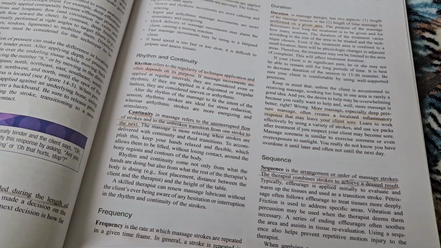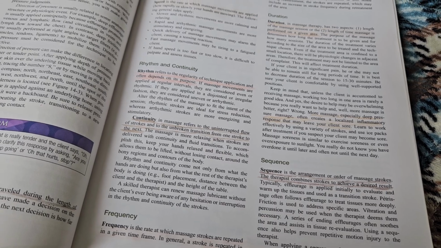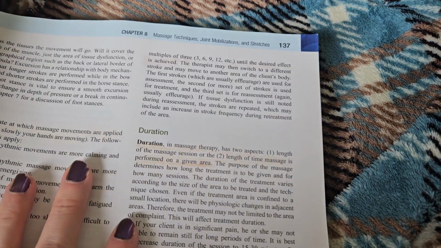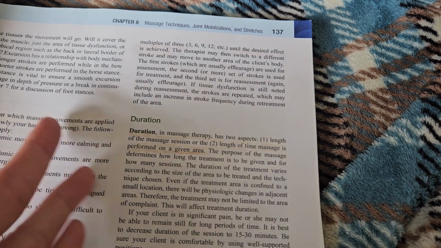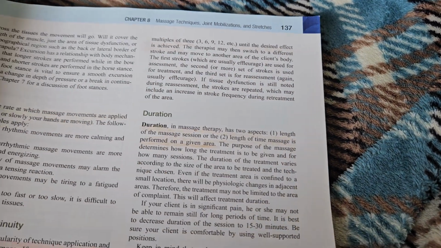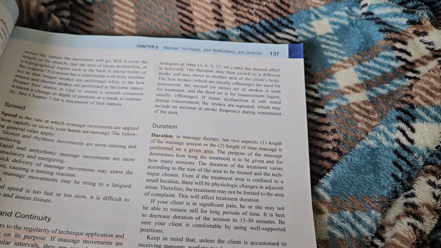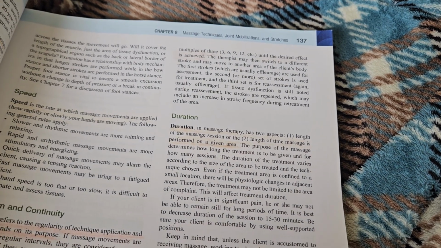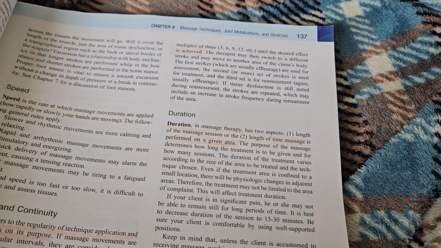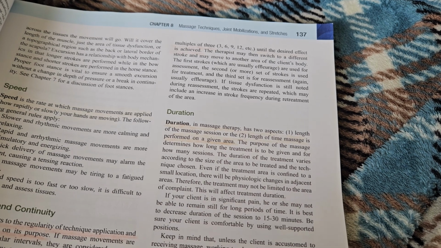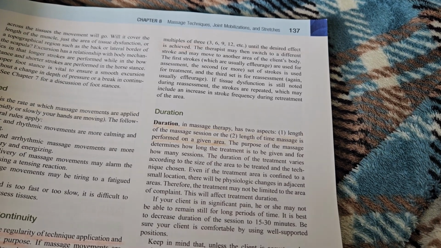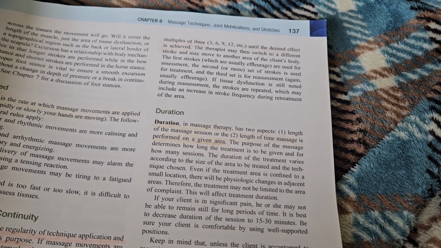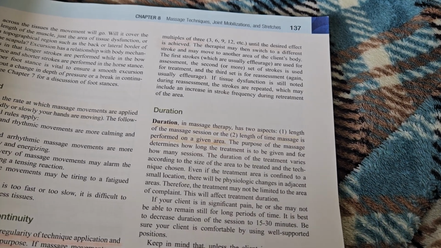Frequency is the rate at which massage strokes are repeated in a given time. In general, a stroke is repeated multiple times: 3, 6, 9, 12. I don't think I really repeated strokes 12 times. When it came to the relaxation strokes, I would repeat those like 3 times, 1, 2, 3. That's like the long strokes going down the back, maybe.